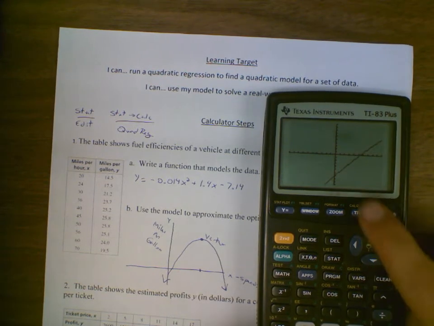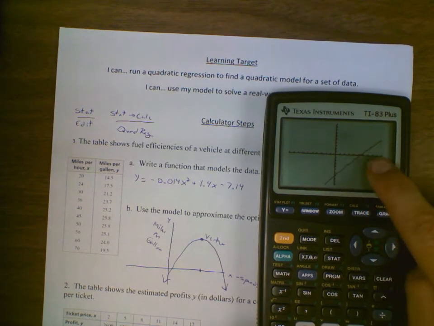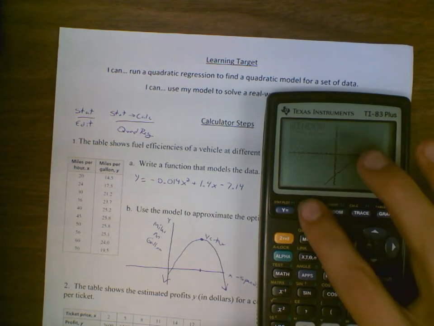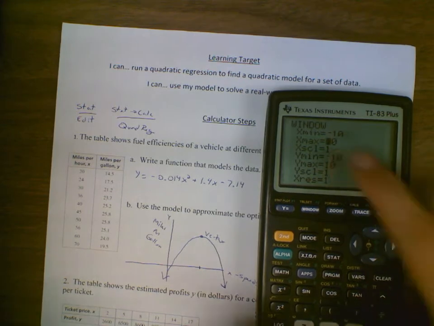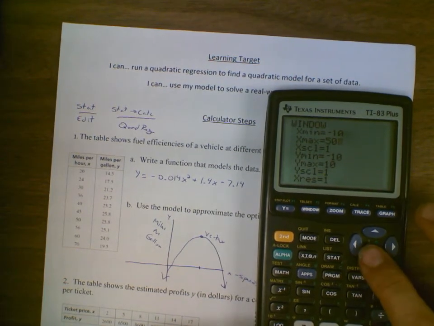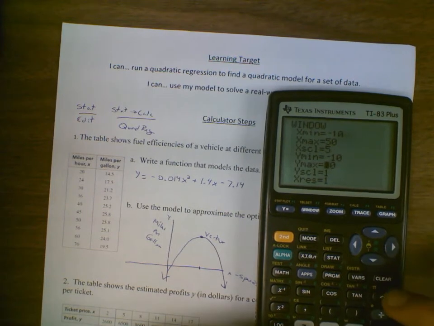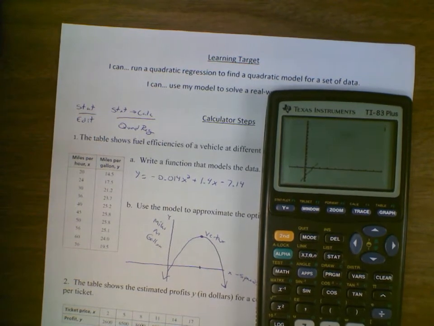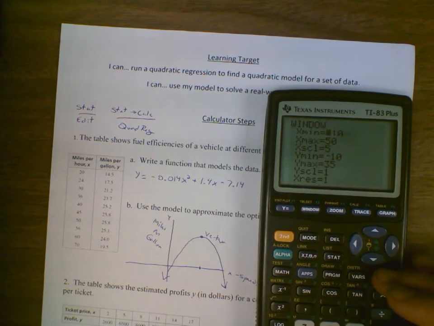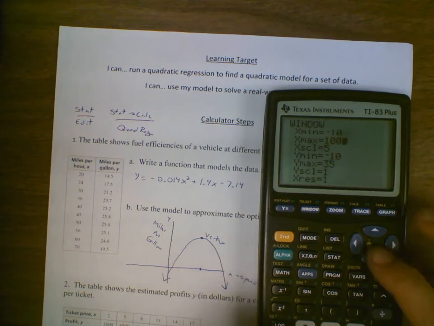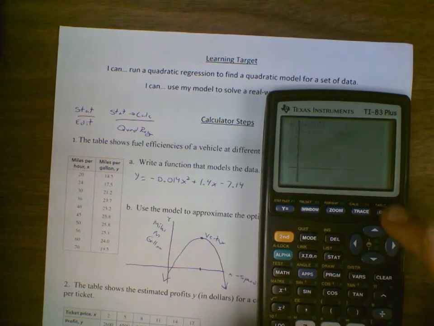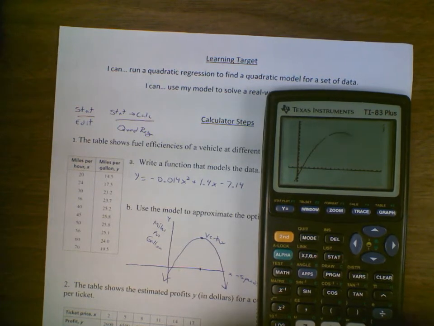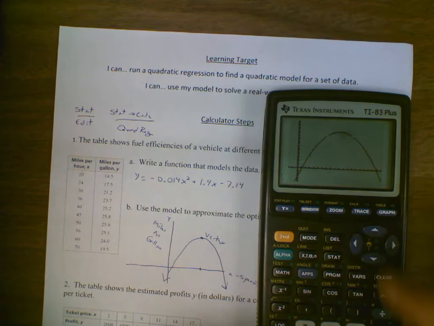Okay, so you'll notice I can see a little bit of my line, but it's getting cut off, so I need to widen it out, and I'm going to also make it a little bit taller. So if I click window, instead of going to an X max of 10, I'm going to try an X max of 50. I'm going to scale it by 5s, and I'm going to make the Y max 35, and I'm going to leave that as 1s for now. Okay, notice I made an adjustment. It's still getting cut off. I need to go a little bit wider, so I'm going to click back on window. I'm going to make this 100 scaled by 5s. Okay, now you'll notice I can see the full parabola in my screen.